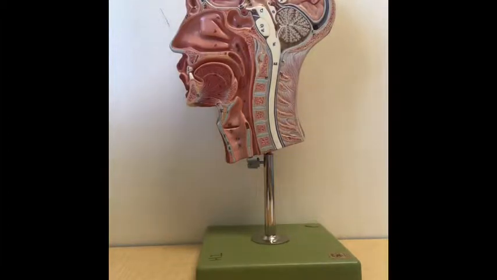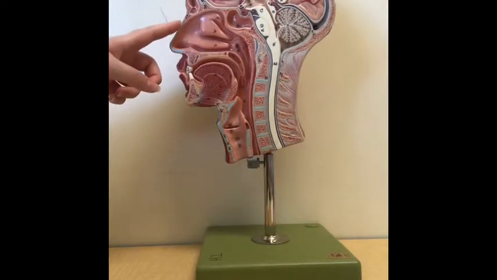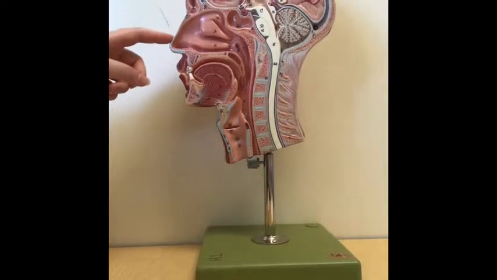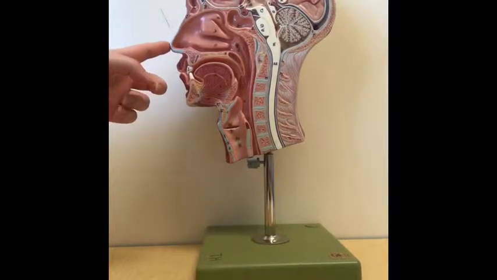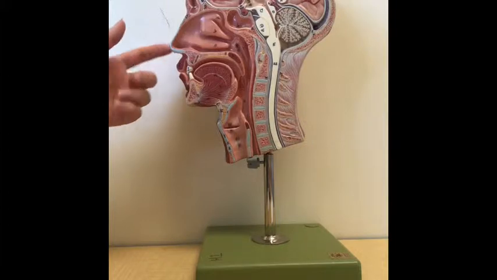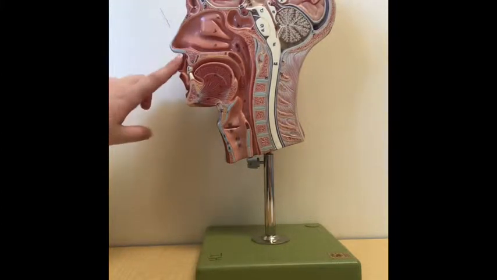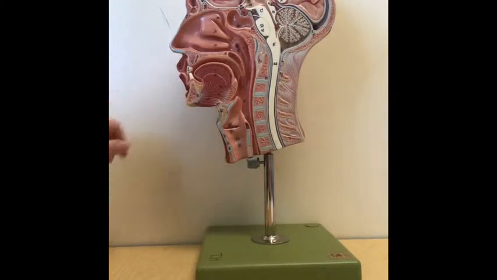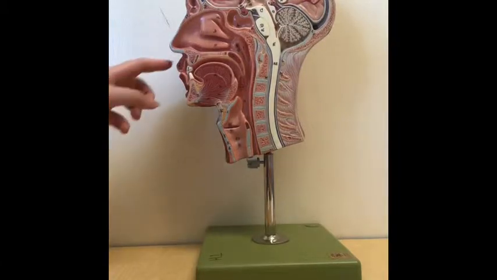First, starting with the external nose, you have the bridge, which is the top of the nose, the apex, which is the tip, the alae are the sides, and the external nares are the nostrils. The philtrum is the groove below the nose.